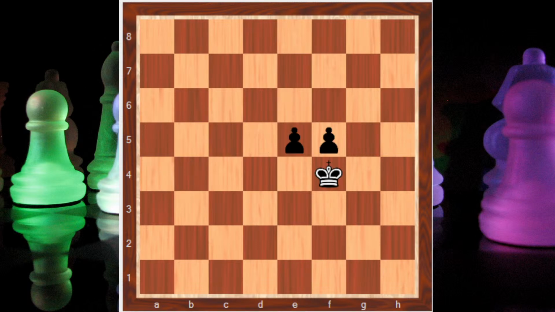Same like that. Second one, planning mate. Use the rook, bishop, knight. Here I am giving white rook, white bishop, white knight. Listen everyone. Use the rook, bishop, knight. Checkmate the black king.